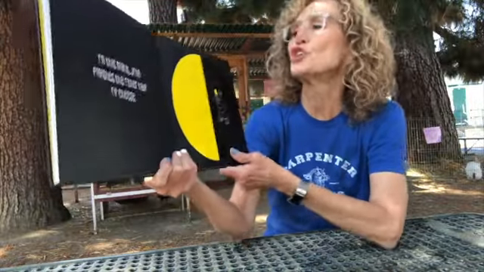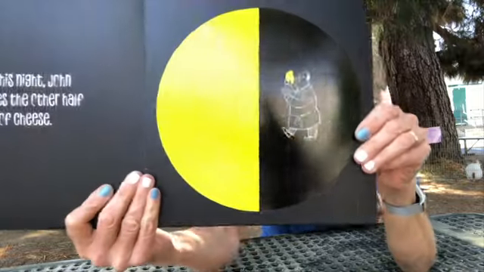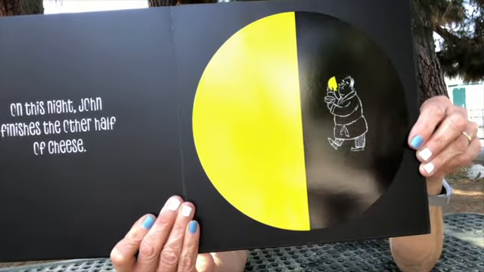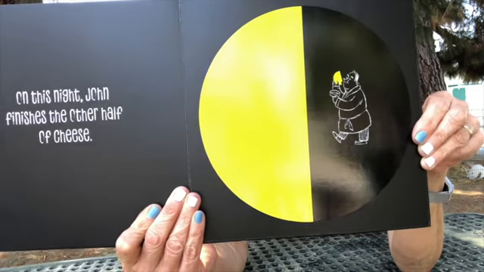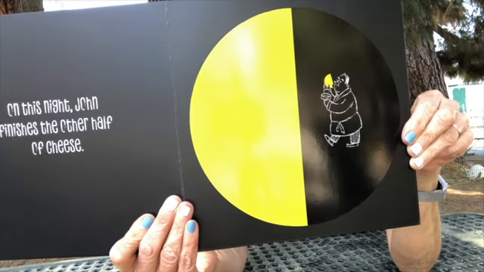On this night, John finishes the other half of cheese. So now it's getting smaller, it's waning, and it went from a gibbous moon back to a half moon. This is the third quarter.